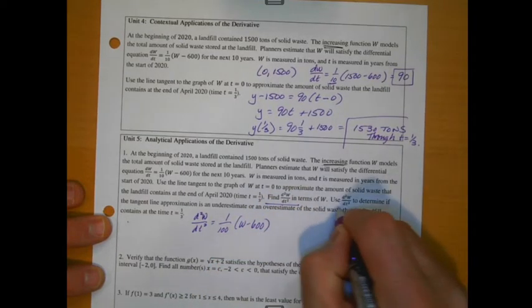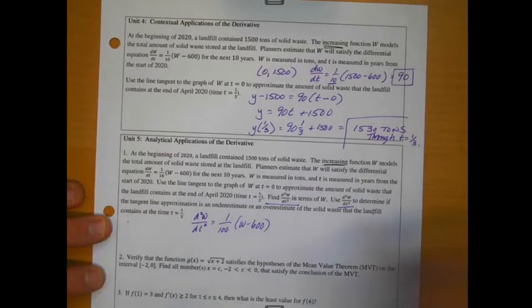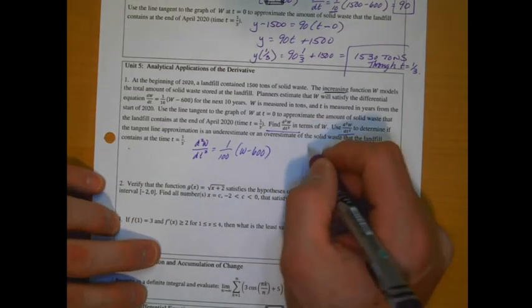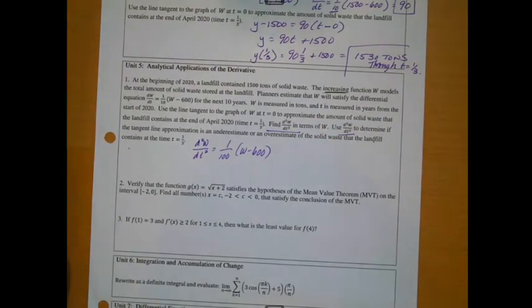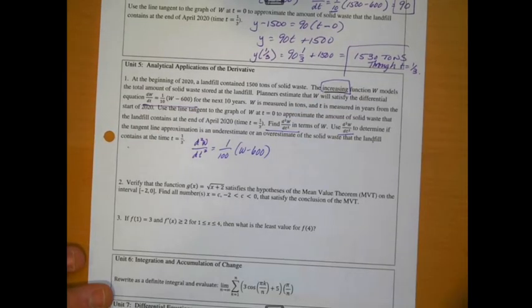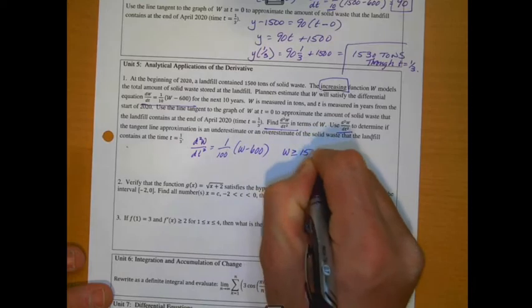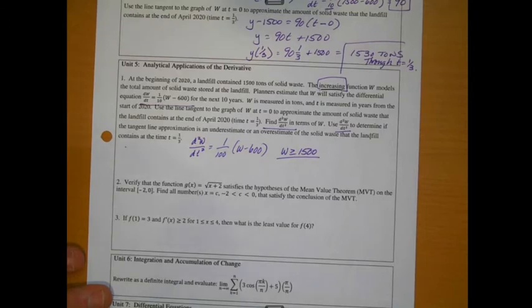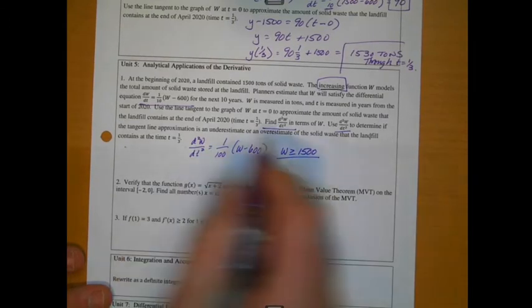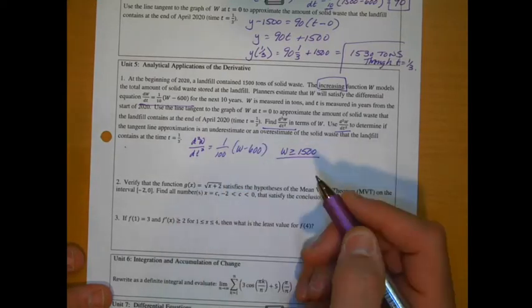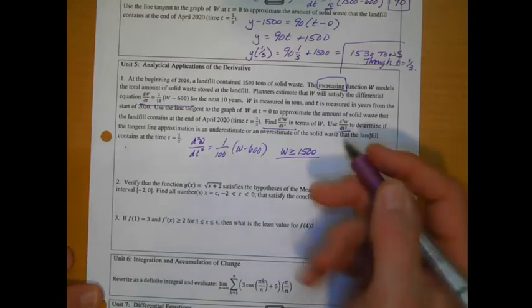And then what we need to do is determine if the tangent line is an underestimate or overestimate. Because the landfill is an increasing function, this is always increasing for w greater than or equal to 1500, because that's my initial amount of waste in there. If you look at the second derivative, or the tangent line, you're looking at this graph, and they want to know if that is increasing.